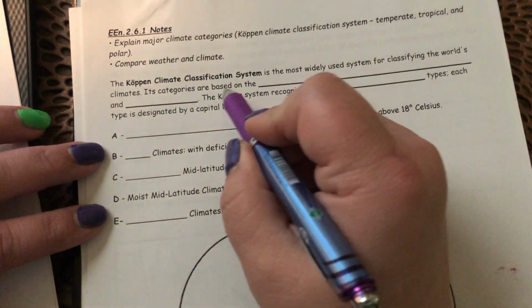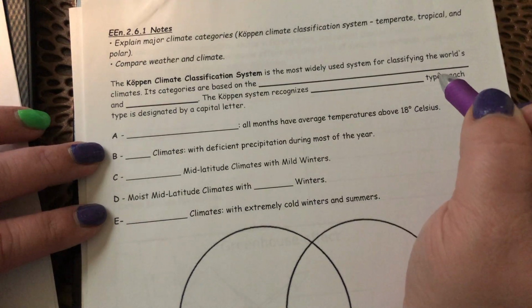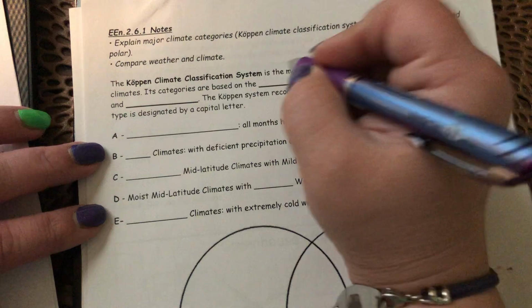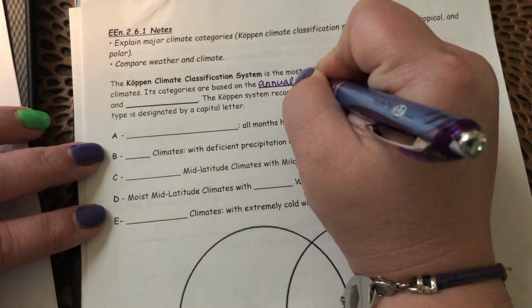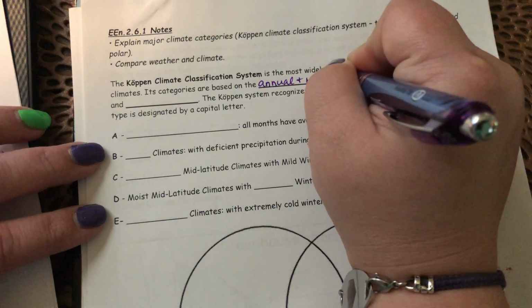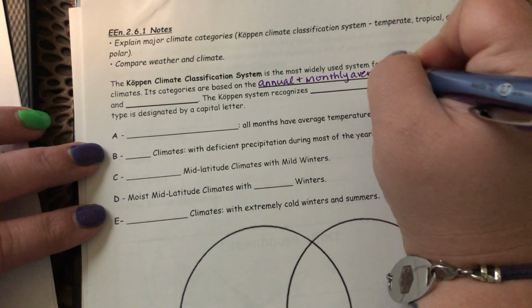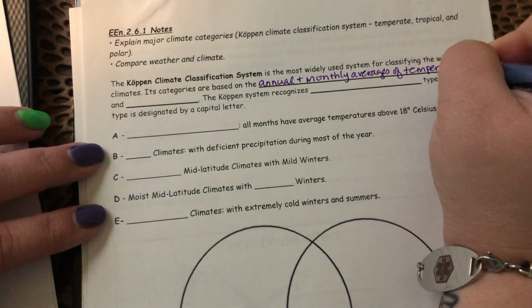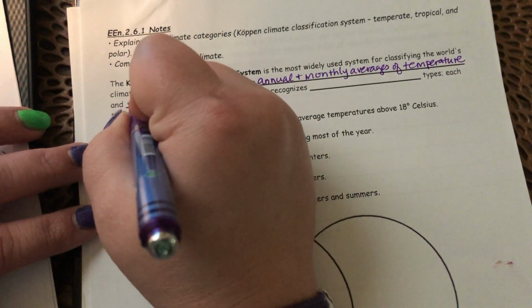All right, so the Köppen climate classification system is the most widely used system for classifying the world's climate. Its categories are based on the annual and monthly averages of temperature and precipitation.